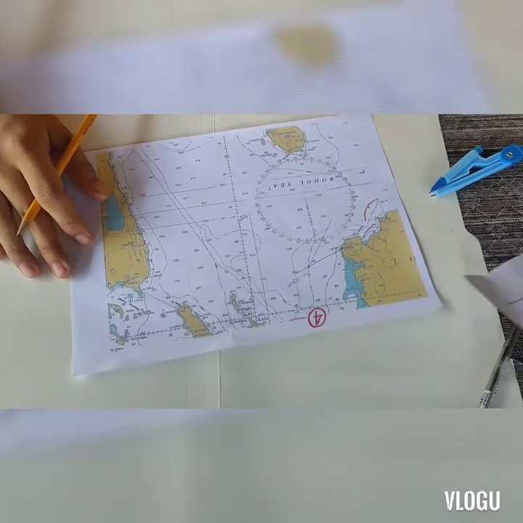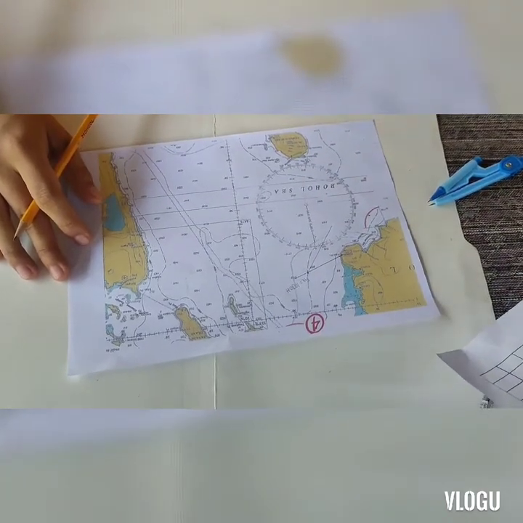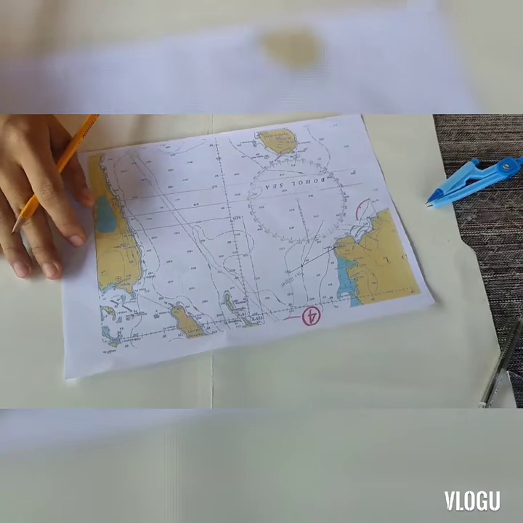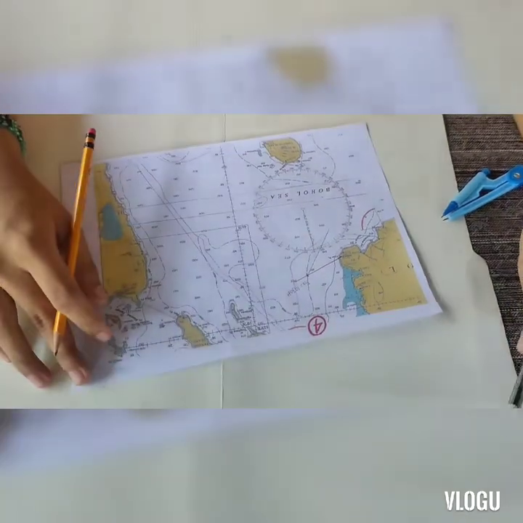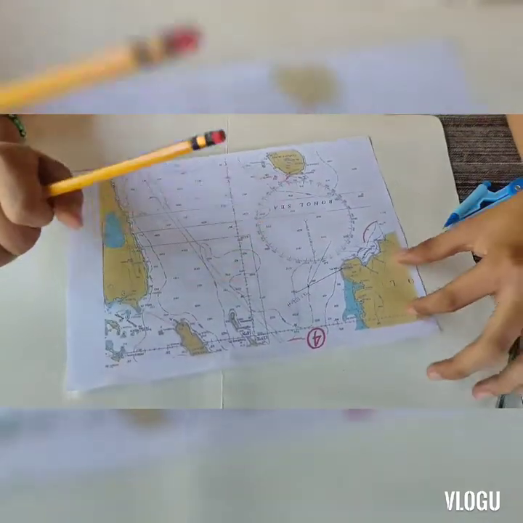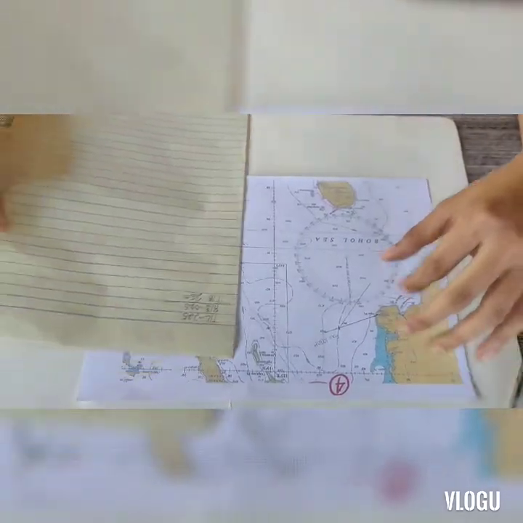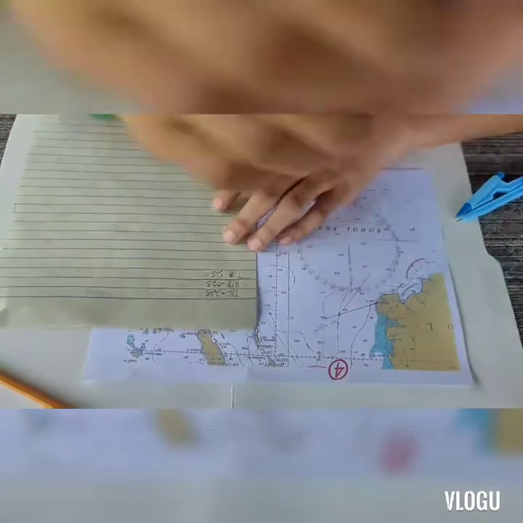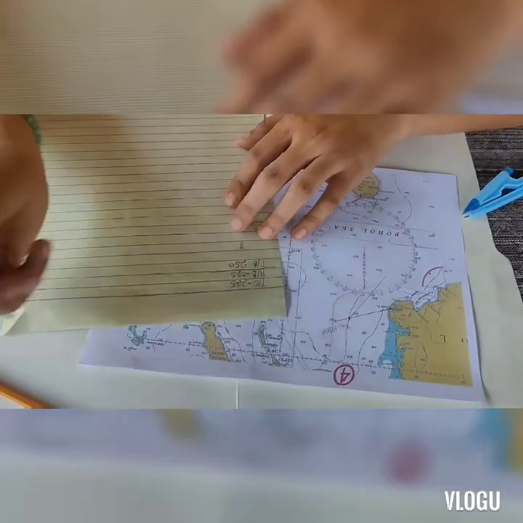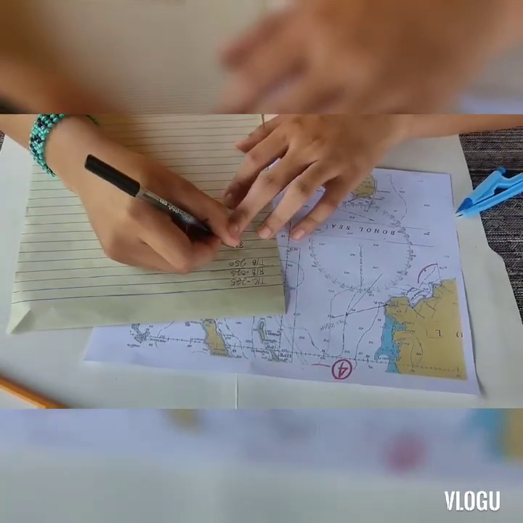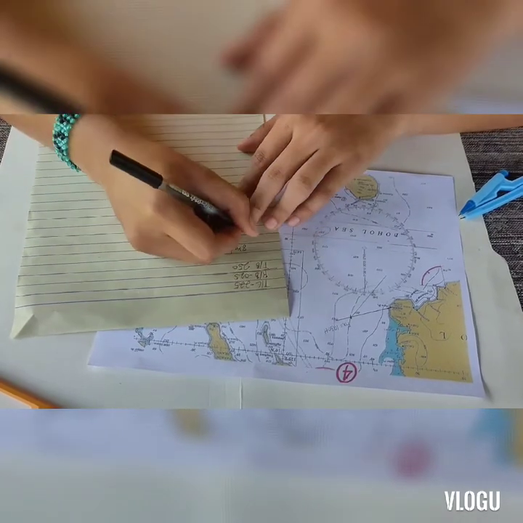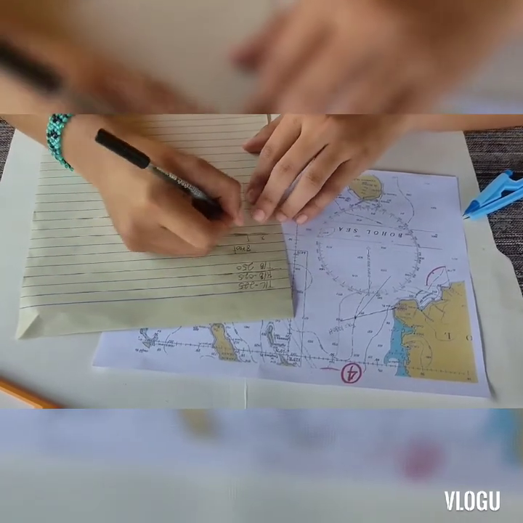So the step 4, apply the international convention for the dead reckoning. So dead reckoning is the 8 knots. Speed times time equals distance. 8 knots times 1 equals 8.